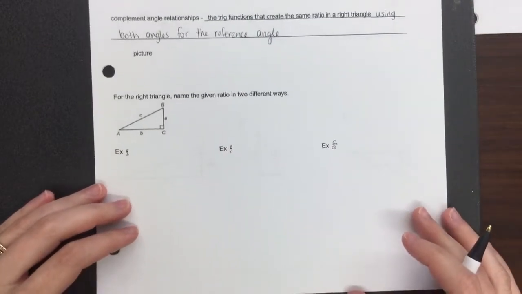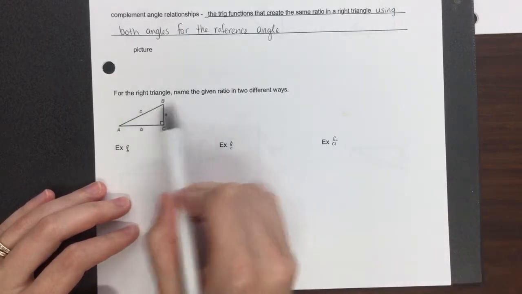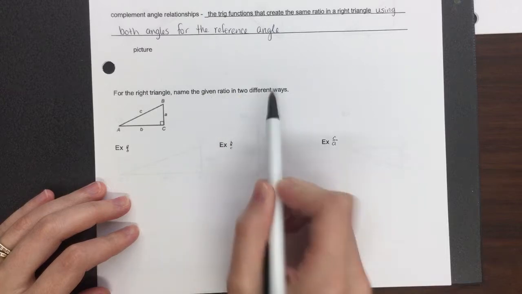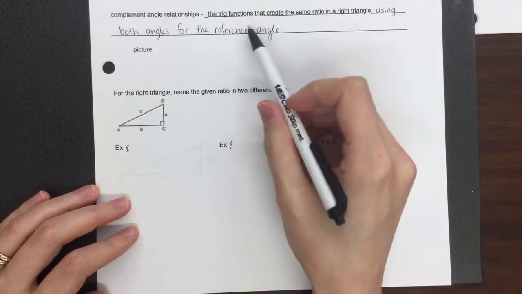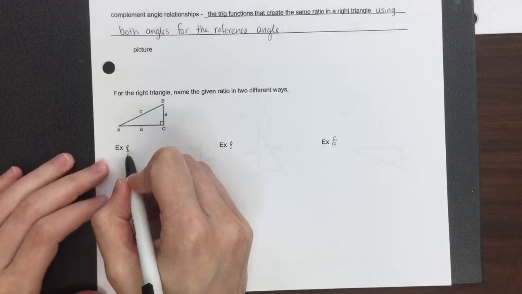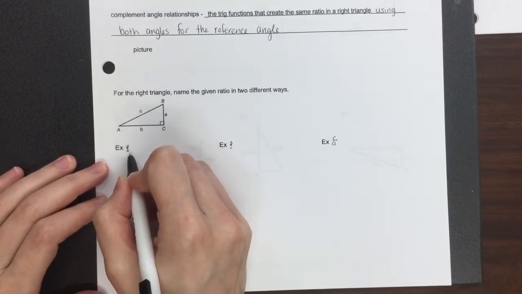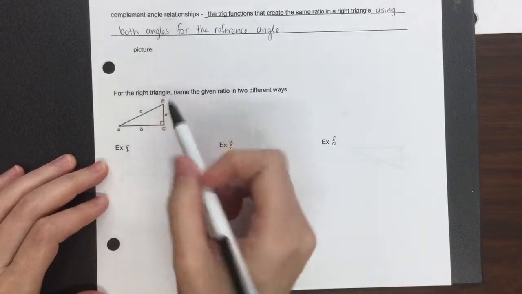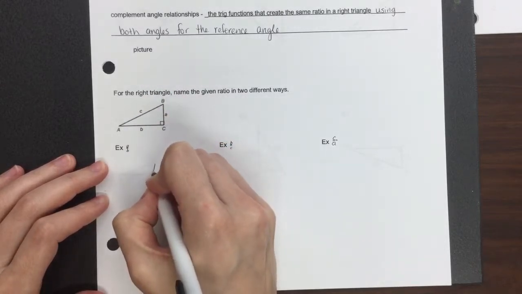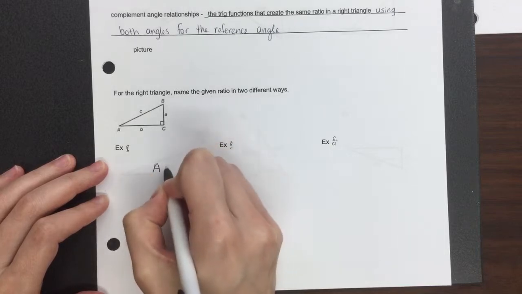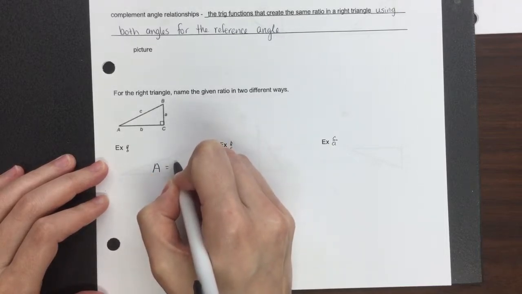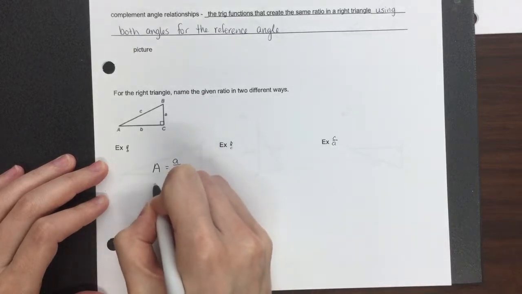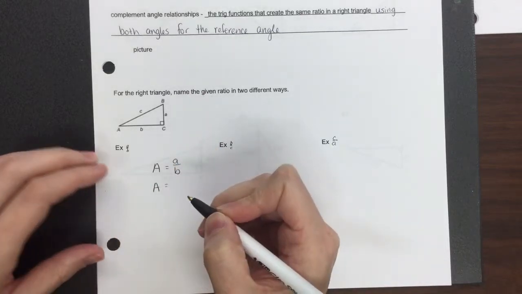So if we do an example of what that looks like, given this right triangle here, they want us to name the given ratio in two different ways using our trig functions. The first example says we're doing A over B. So using each of our reference angles, we'll start with A as our reference angle. We're looking at what A over B will be.